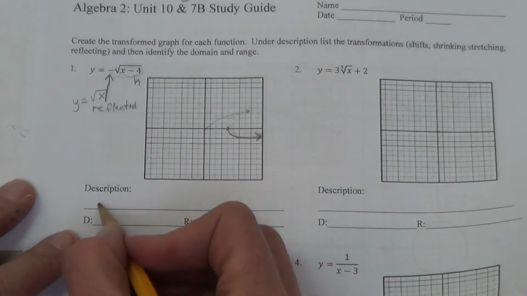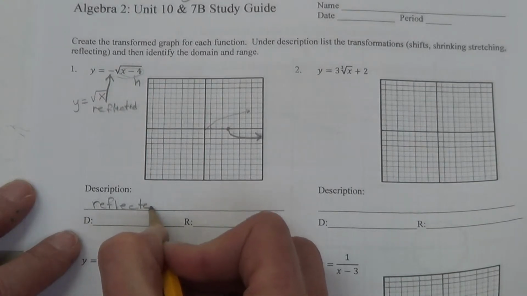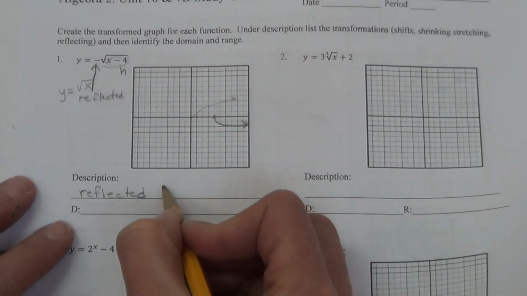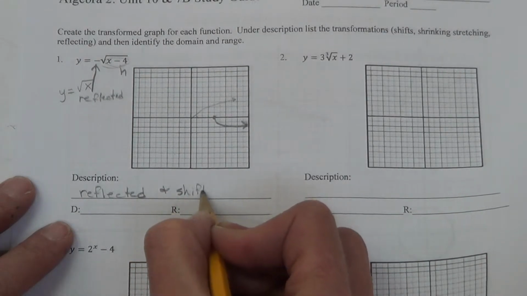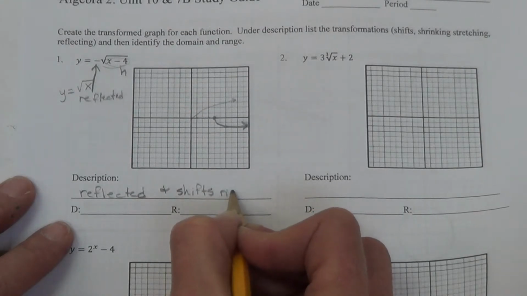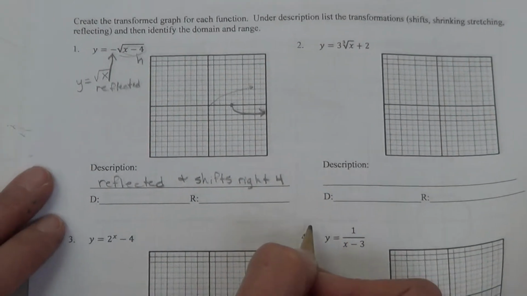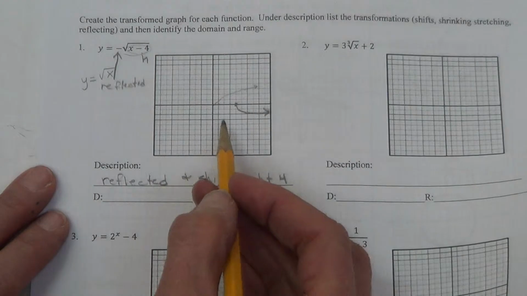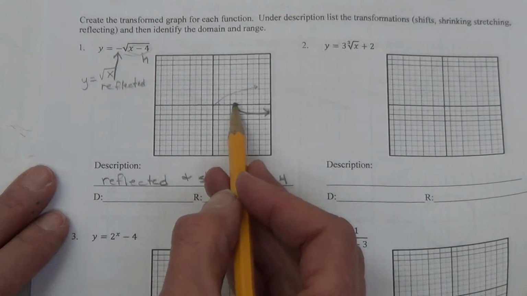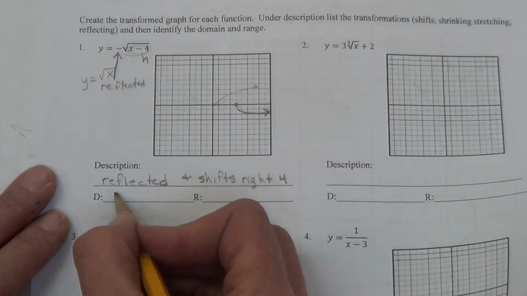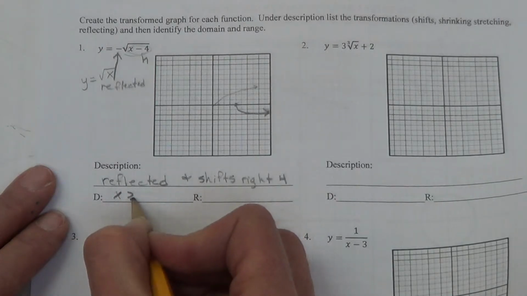So in the description, you want to tell the shift, so it's reflected and shifts right 4. The domain, there's no graph down in here. So the first point on the domain is right here at 4. So it would be x is greater than or equal to 4.